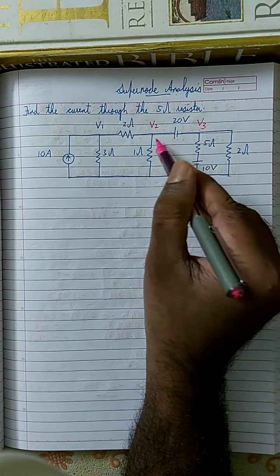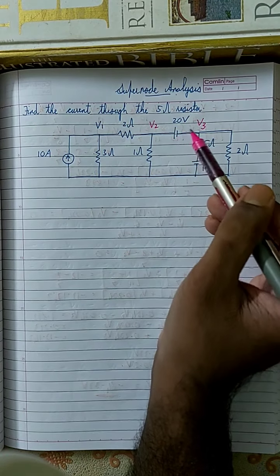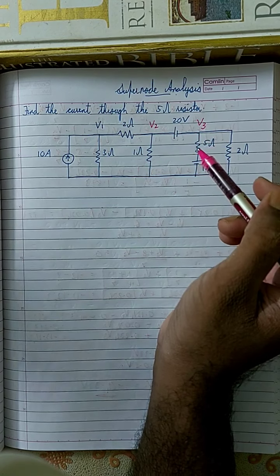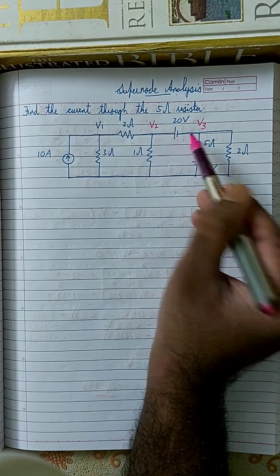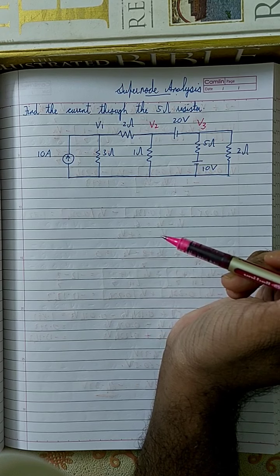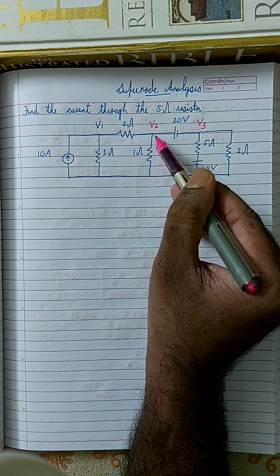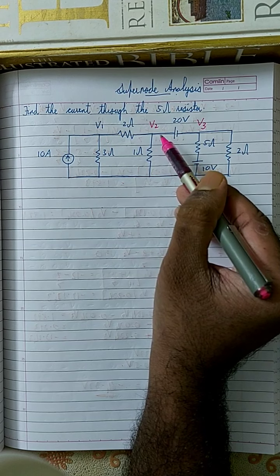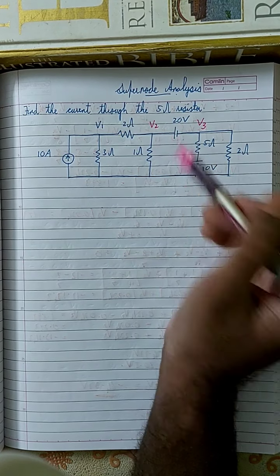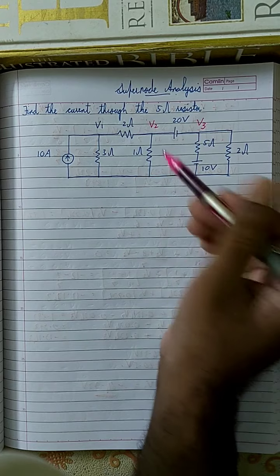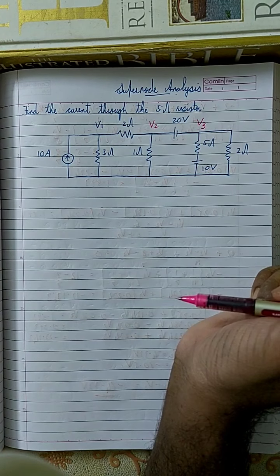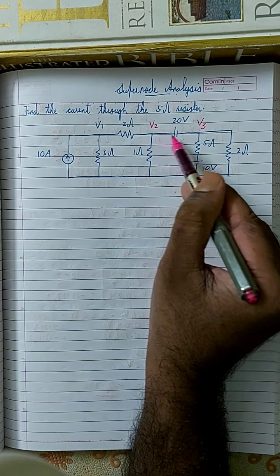Why are we using super node? Because I cannot give you the current that is flowing through this branch. Just by applying the standard node analysis, I cannot write the equation of the current through this branch, which means you cannot apply node analysis over here.